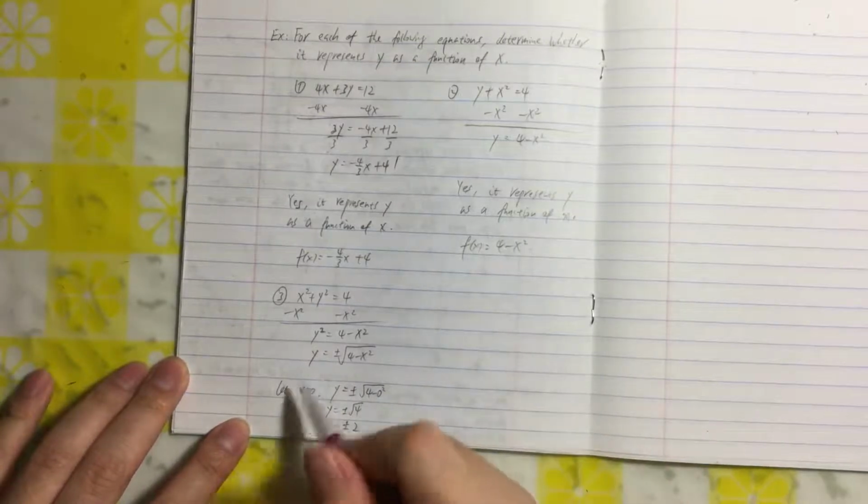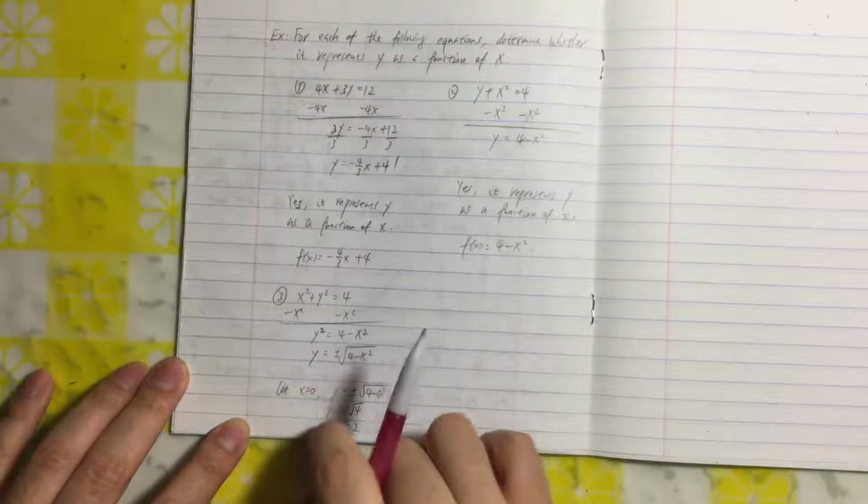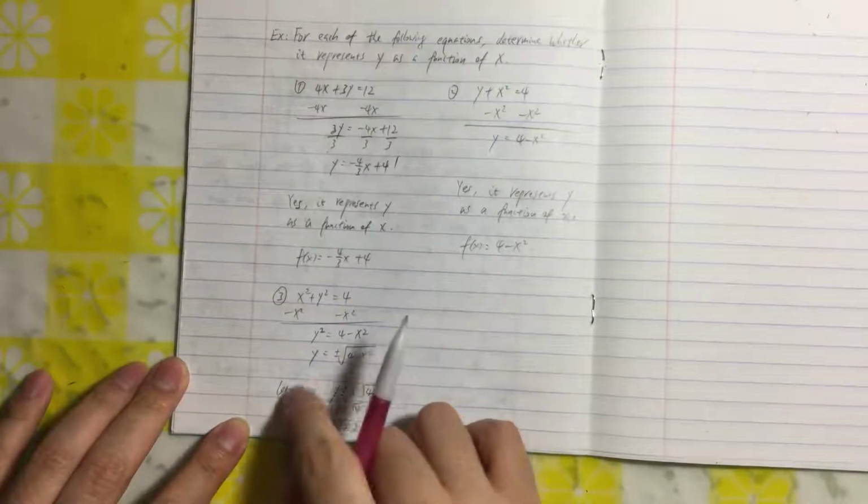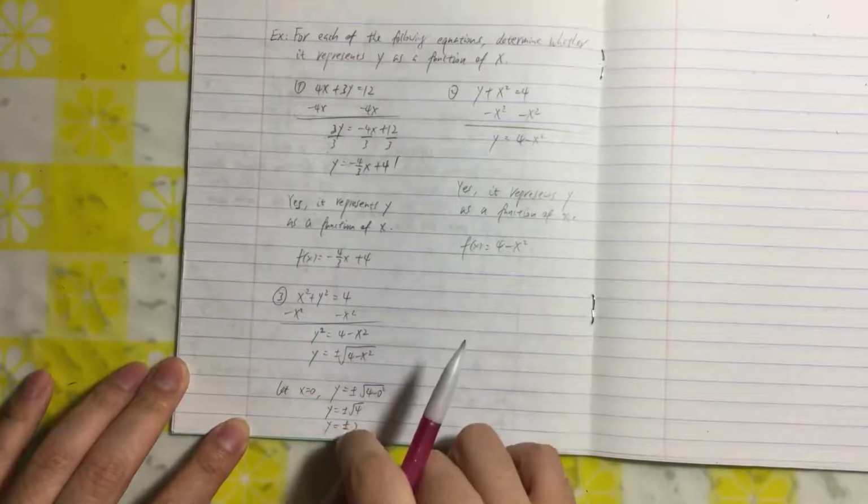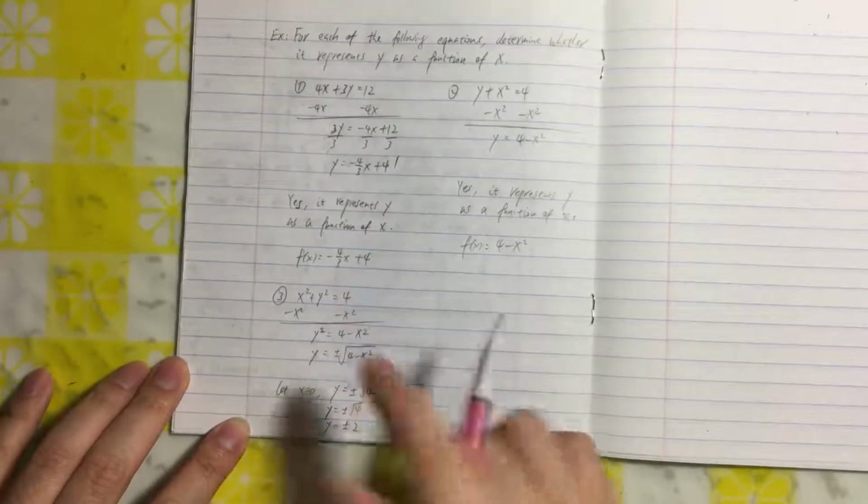If for some x, y has 2 values, then this equation doesn't represent a function of x.